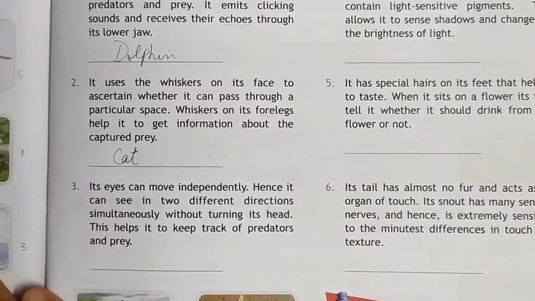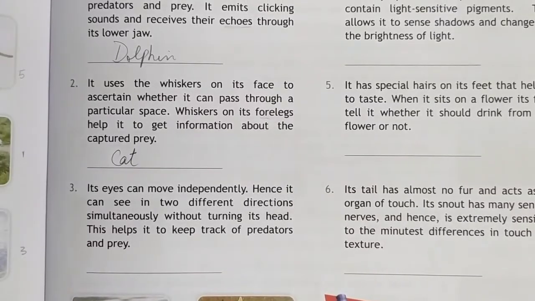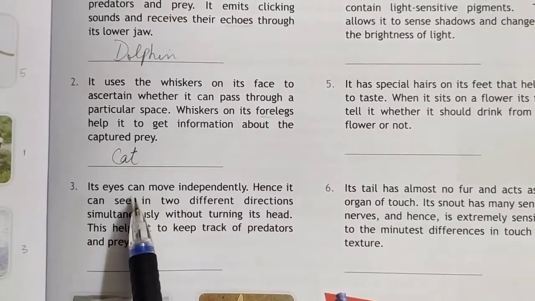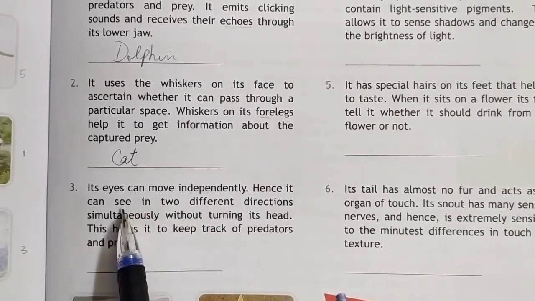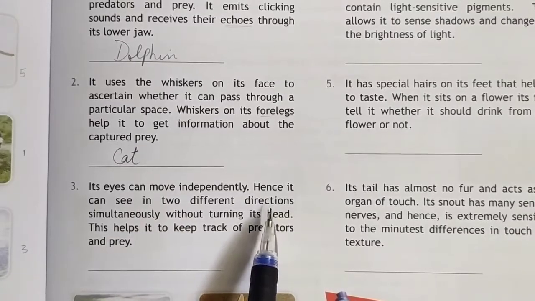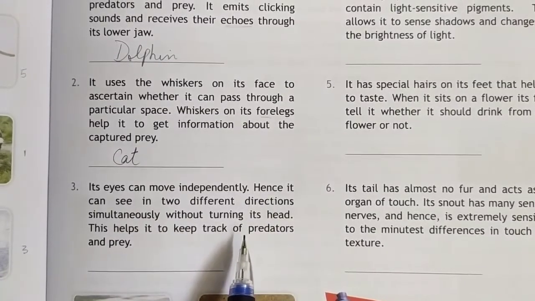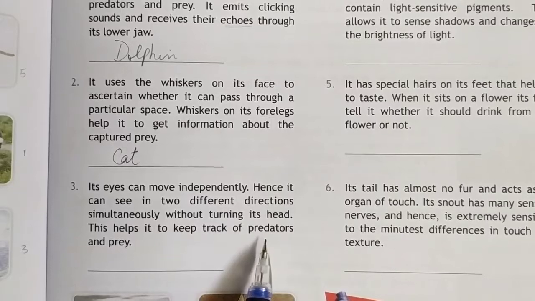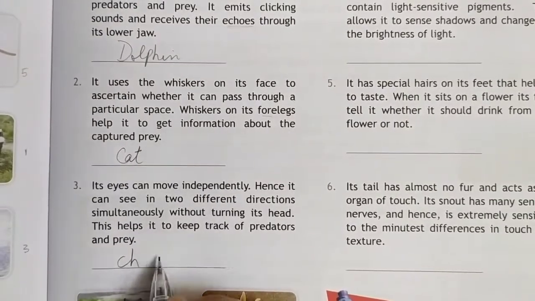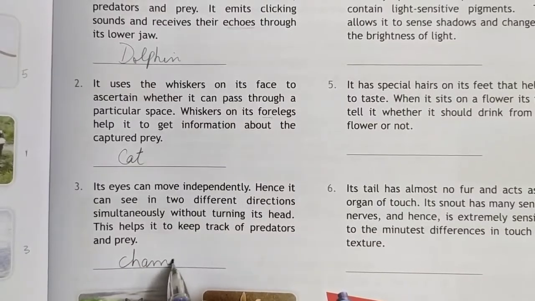Its eyes can move independently, hence it can see in two different directions. I hope you might be knowing about this organism. We call it chameleon, which can see in two directions at the same time. And it can also track its predators and prey without turning its head. So you all must have heard and seen chameleon also.